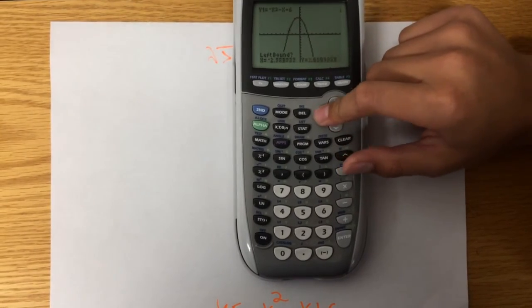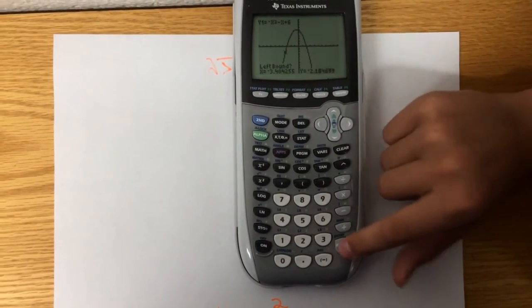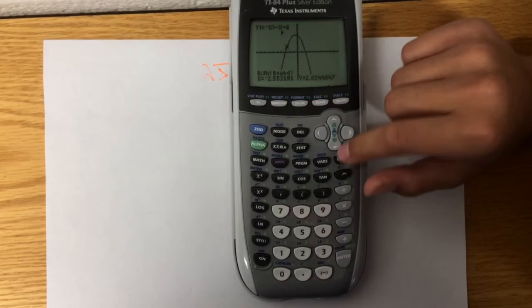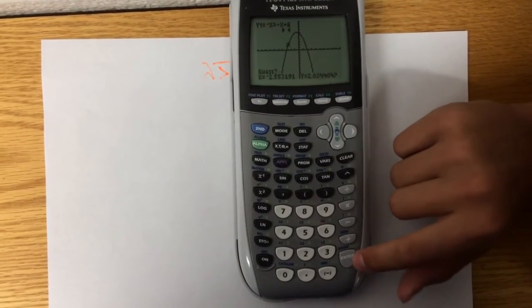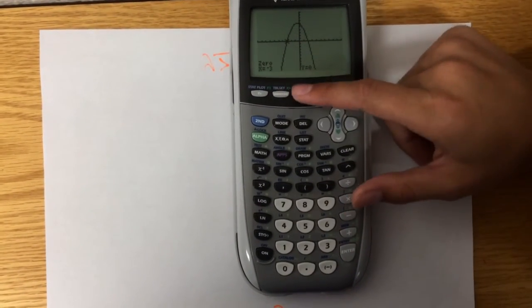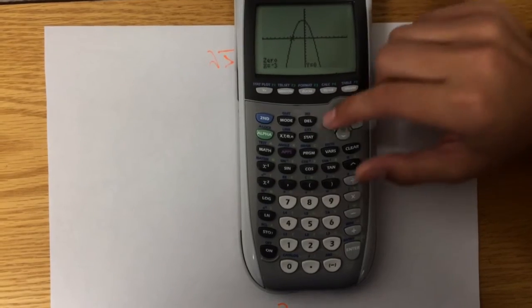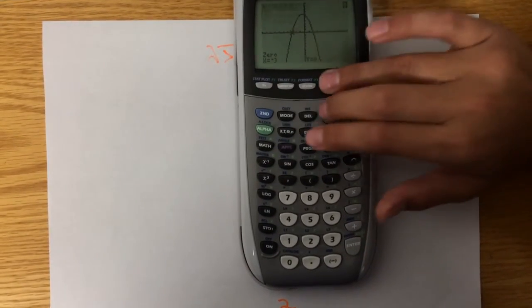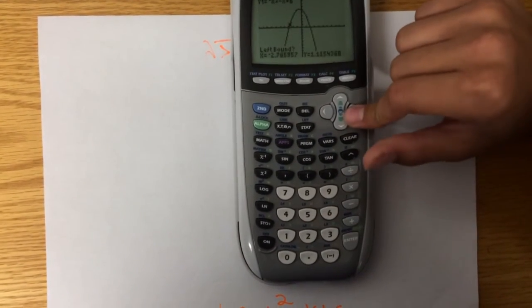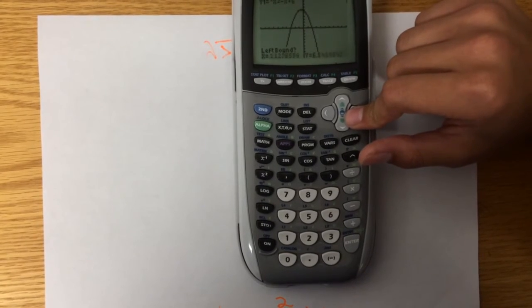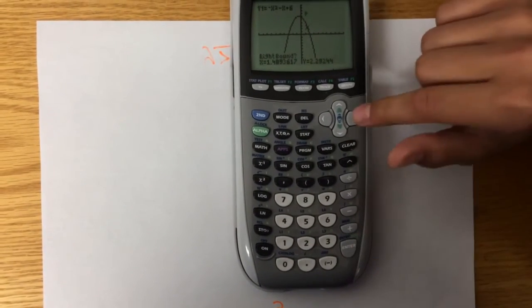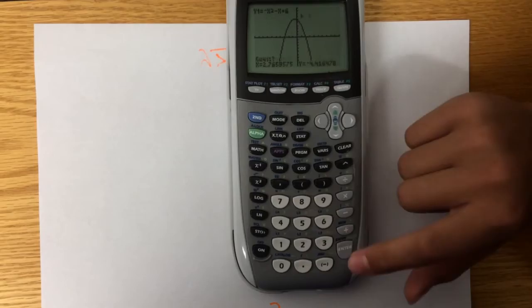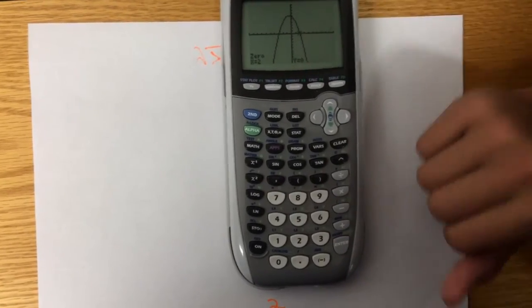over to be left of the x-intercept, hit enter, arrow over to be right of the x-intercept, and hit enter. So the x-intercept is -3, 0. To find the other one, you do the same keystrokes. And then it's 2, 0.